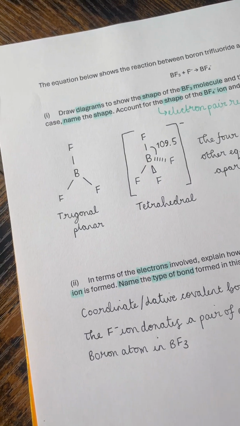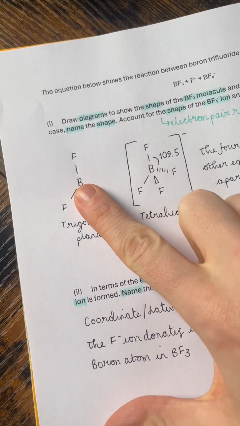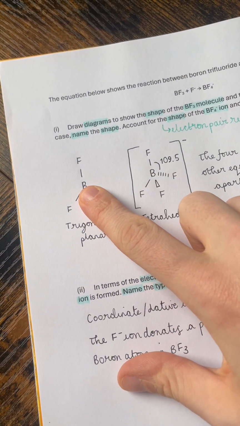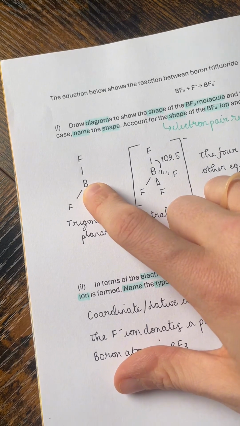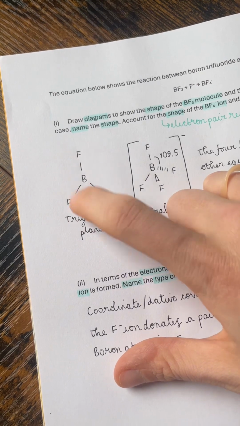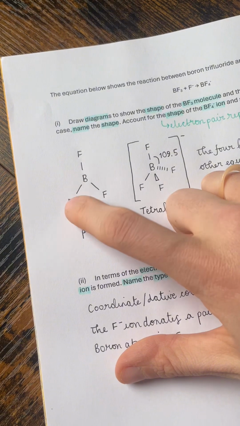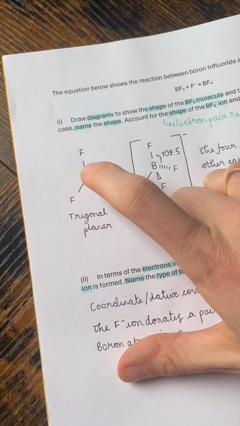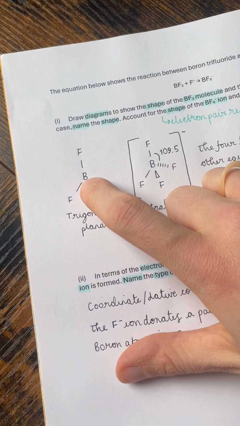The way that I draw my shapes is I look at my central atom, which is boron, and I find boron on the periodic table to find what group it's in. So boron is in group 3, and that tells me that boron has 3 electrons that it can use in forming bonds with other atoms. In each of these boron-fluorine bonds, the boron is sharing 1 electron and the fluorine will be sharing 1 electron back.